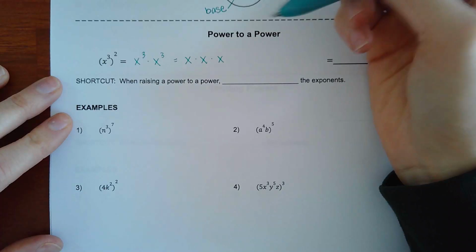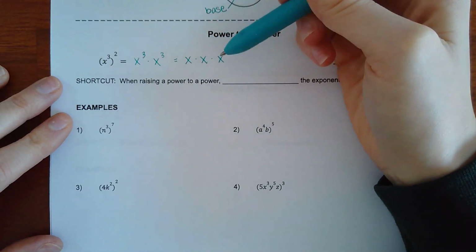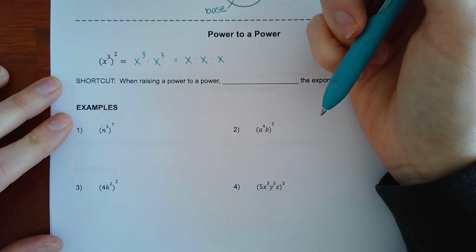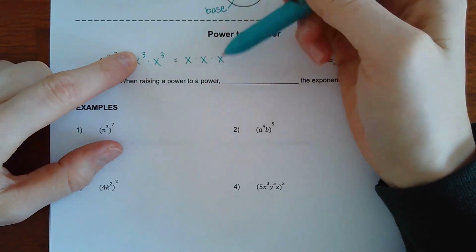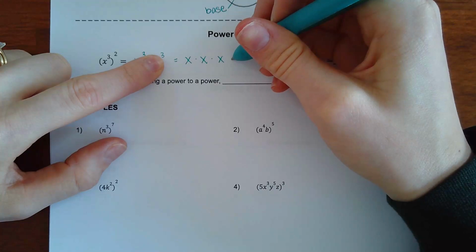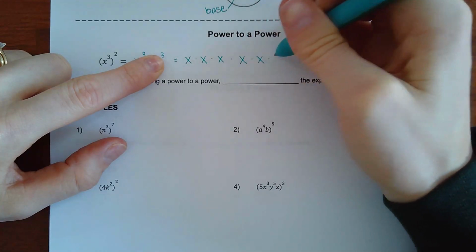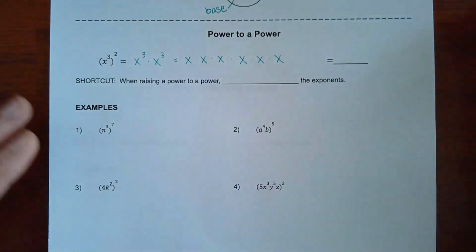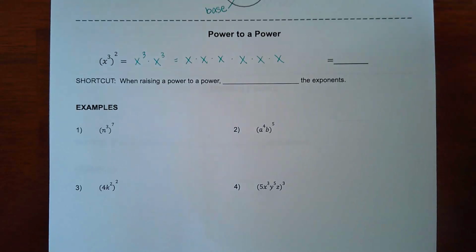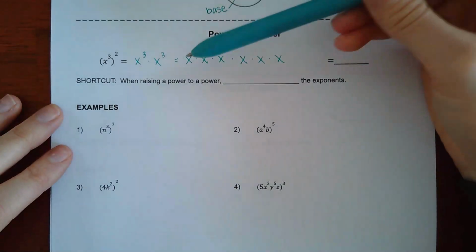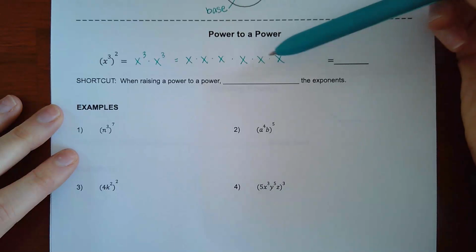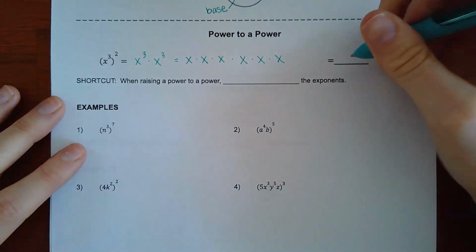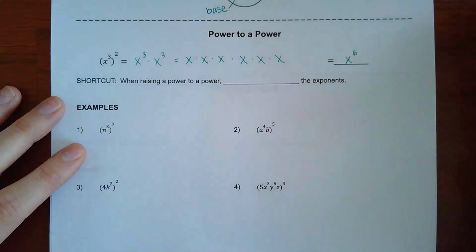So x cubed would actually be x times x times x. That would be my first x cubed. Then we're multiplying that by my second x cubed, which would be another x times x times x. Now, if we think about this in a simpler way, instead of writing x times x times x times x times x times x, there's 6 x's there, so we could rewrite this as x to the 6th power.